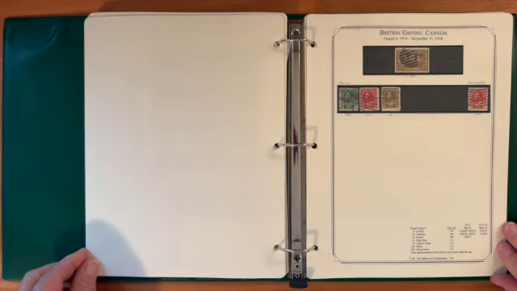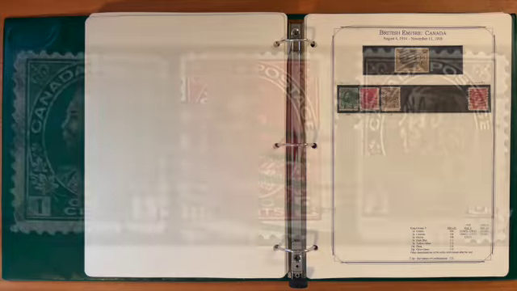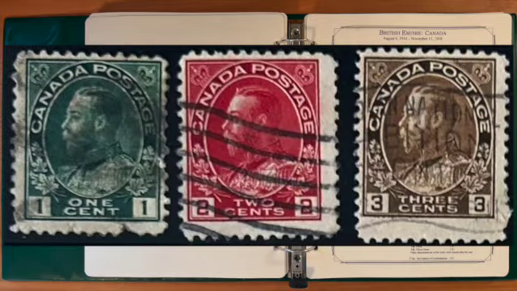And with Great Britain comes the entire British Empire. These were the King George V stamps used in Canada.